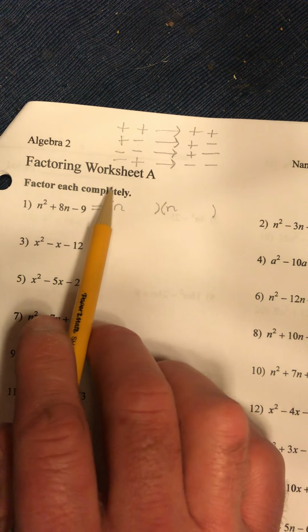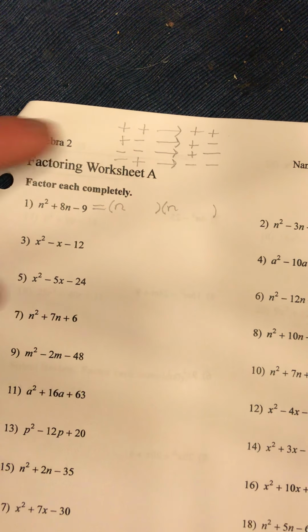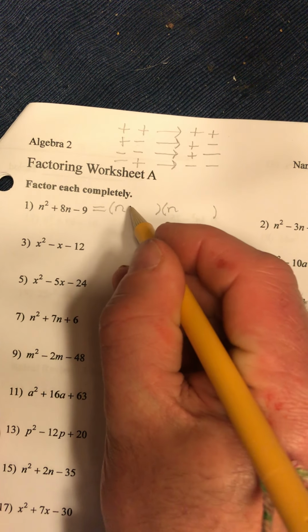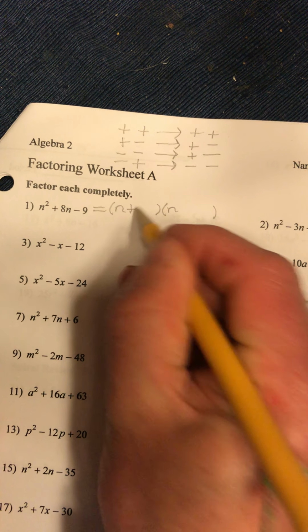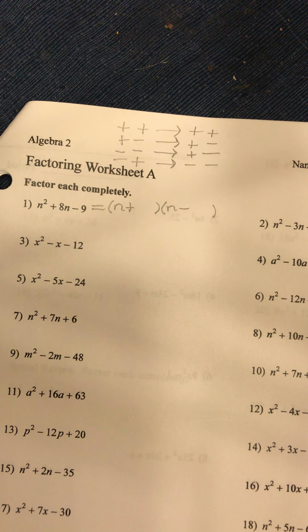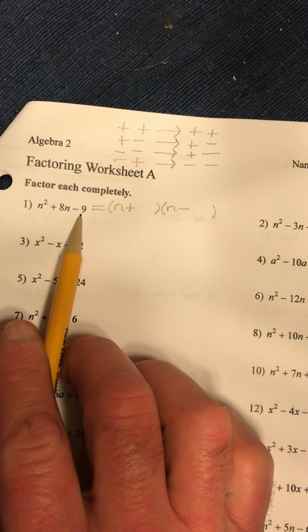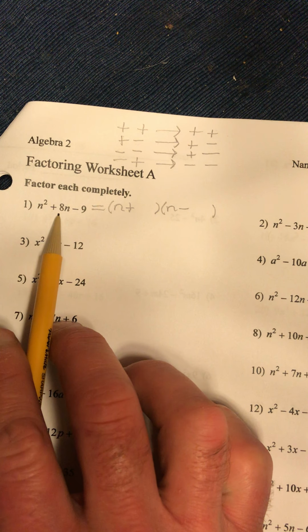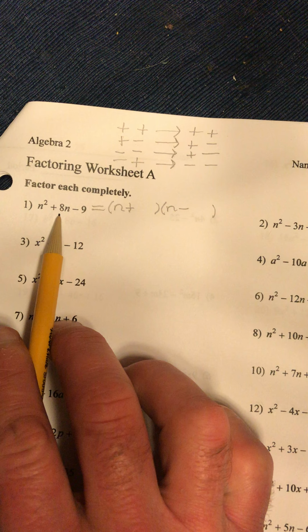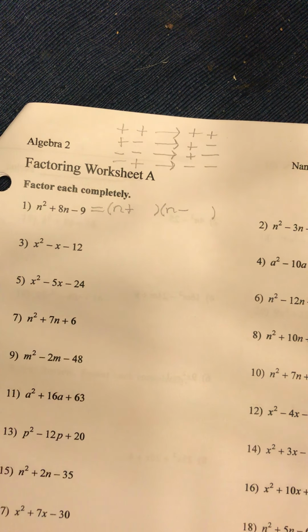Up here at the top I said a plus minus will give me a plus minus for my result. So one's going to be an n plus, one's going to be an n minus. Now I'm trying to find the two numbers that would multiply and give me negative 9, but add and give me positive 8.